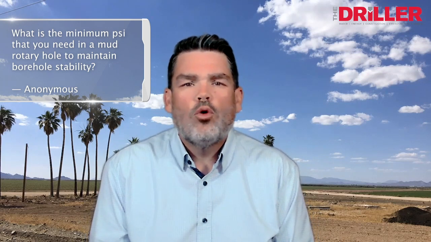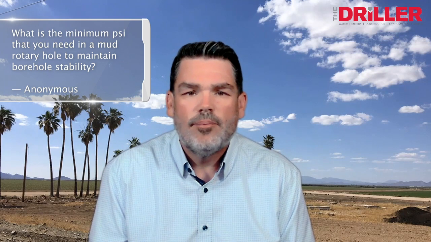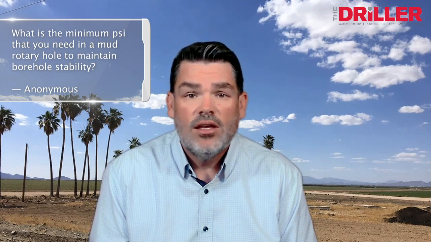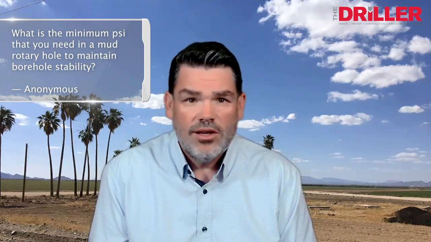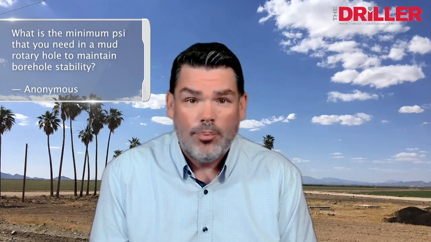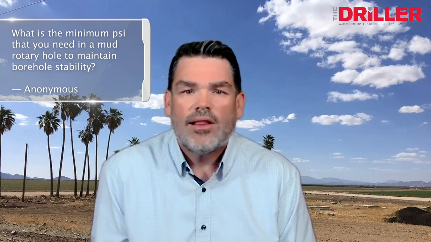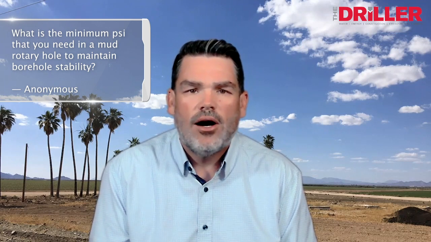I think the more important question here is, what do I need to maintain borehole stability? And that is a low solids drilling fluid that is moving in the right direction, which is up, and is able to facilitate these cuttings to fall out at surface, or a solids control system to separate them out.